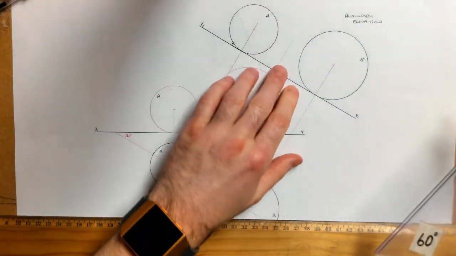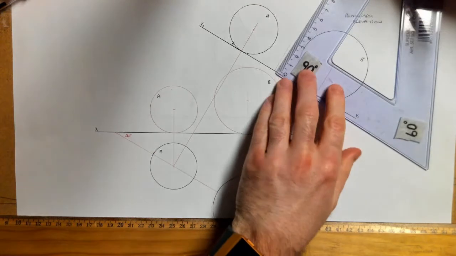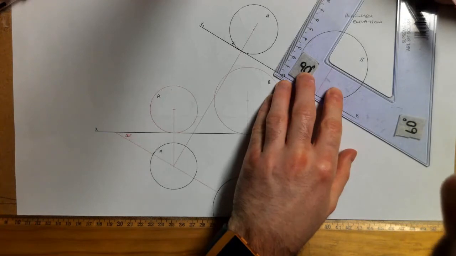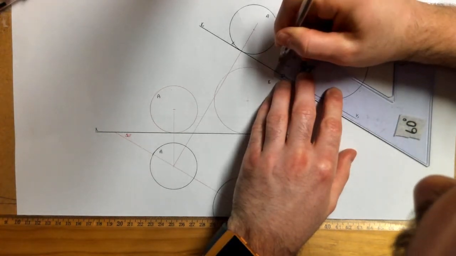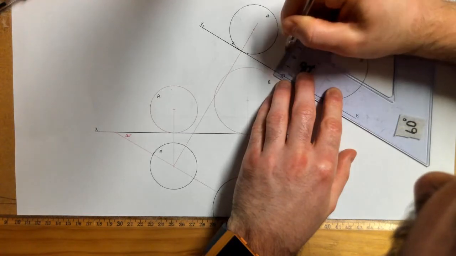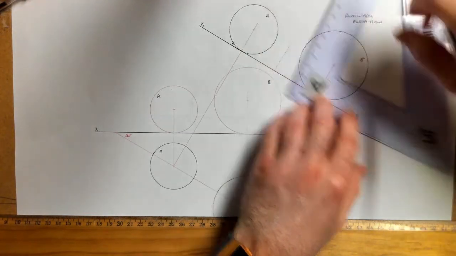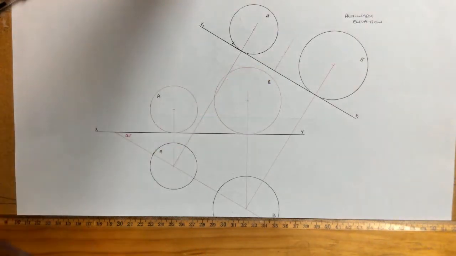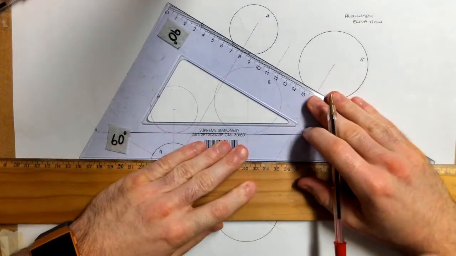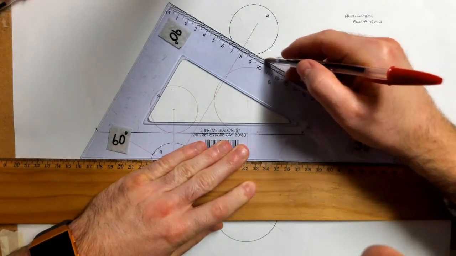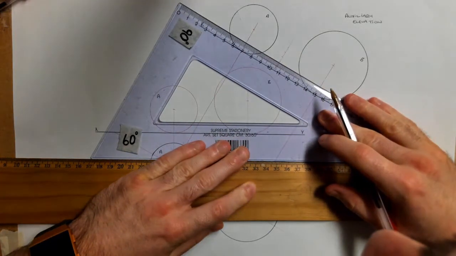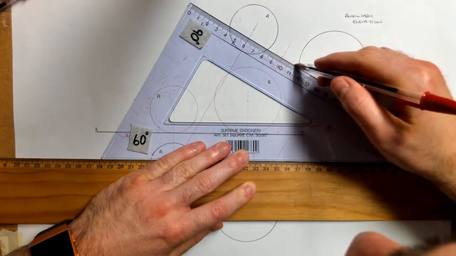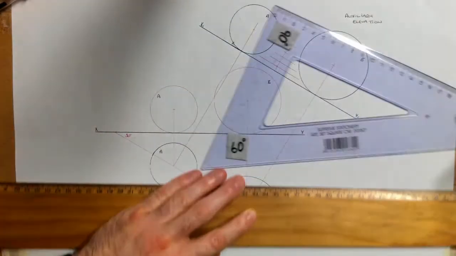You don't have to, because I could have just done it along here, but on that line I'm going to measure distances of 5 millimeters. I'm going to do about 4 or 5 of them again. 5, 10, 15, 20, 25. And I'm going to project those lines across left and right like this. Make this one a little bit smaller, this one a bit smaller again, and we'll see if we have to use the fifth one.